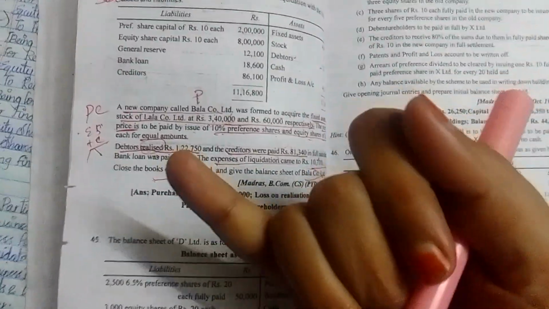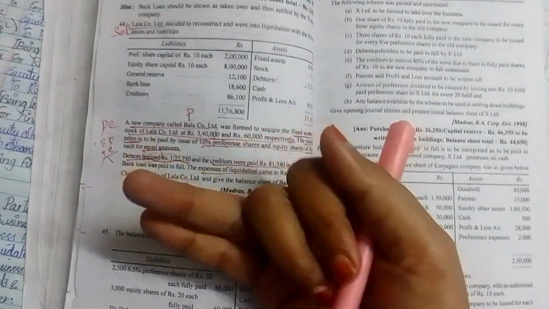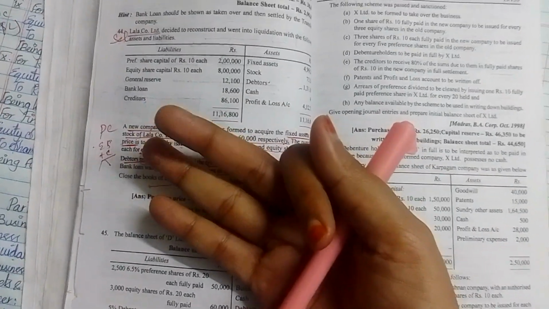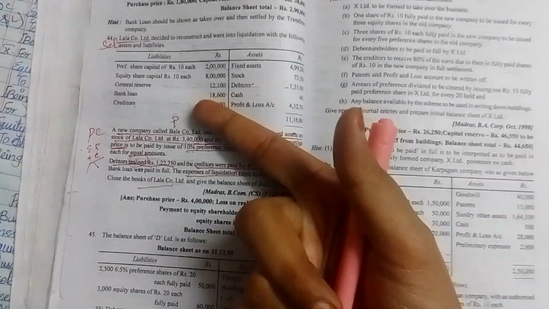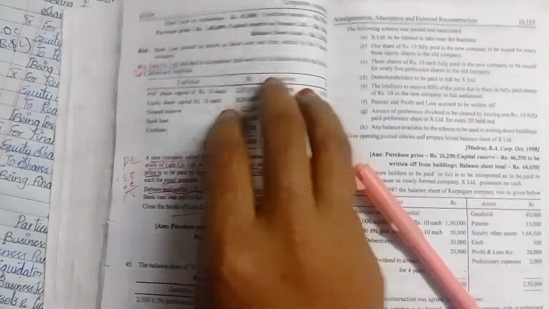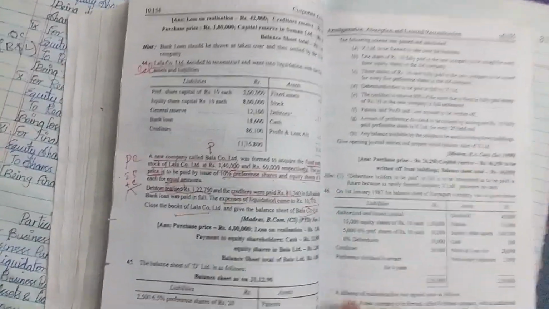So we want to prepare, first, the purchase consideration. Next we find out the realization and equity shares, how they are going to be held, and the selling company journal and the purchasing company journal. So there are 5 things we want to find out from this question. Now we will move on to the answer.